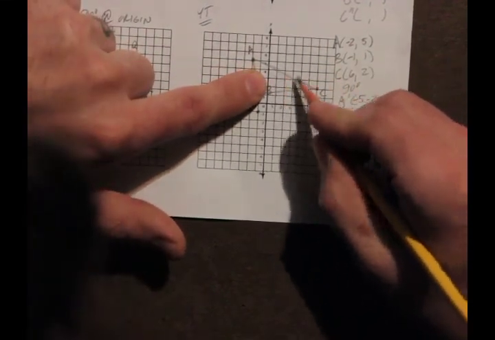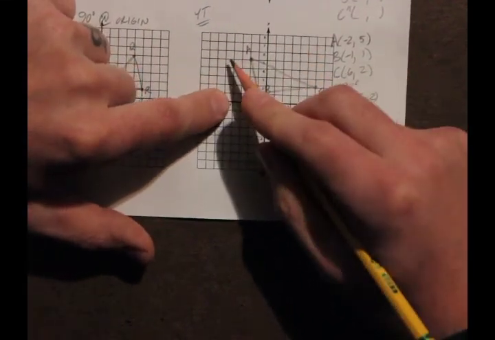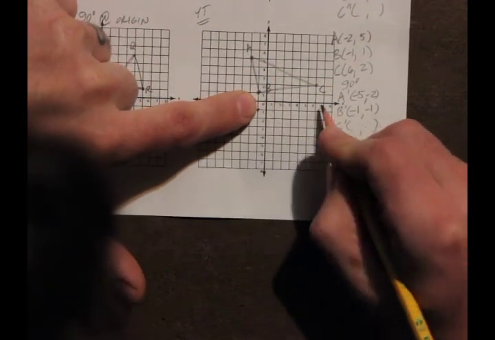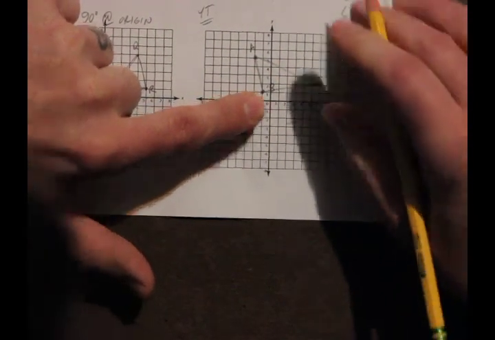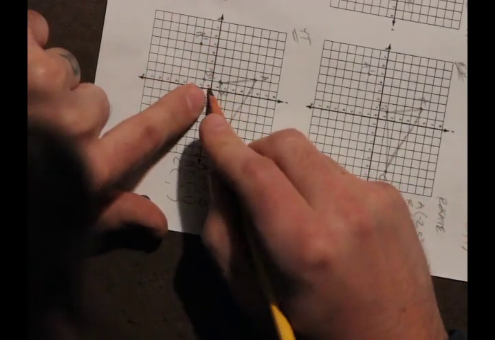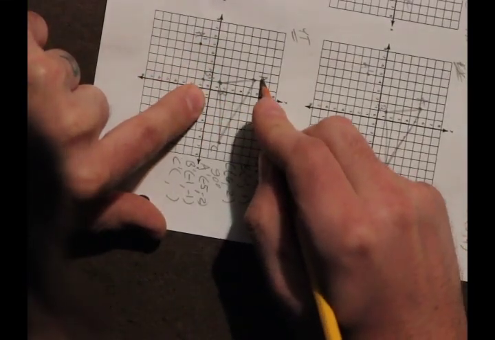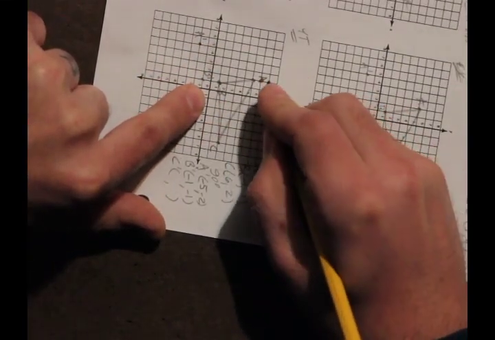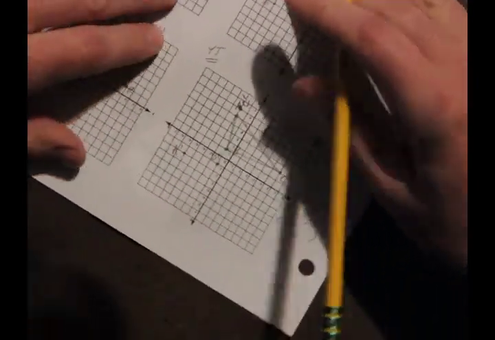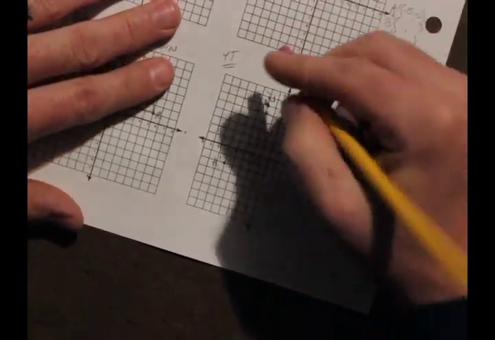So C is in this quadrant. If I rotate it 90 degrees, it'll come into this quadrant. I've got 6, 2, and if I turn this, it'd be right here. That's my C prime.